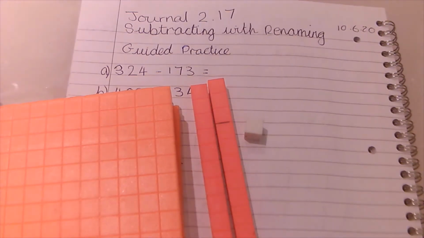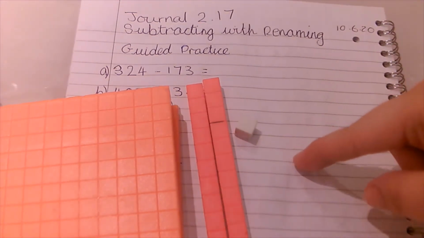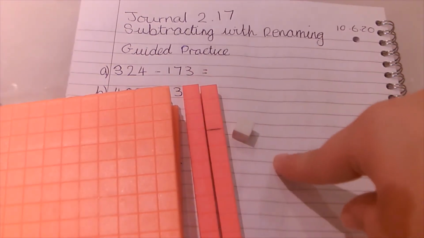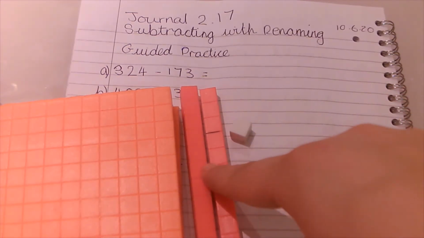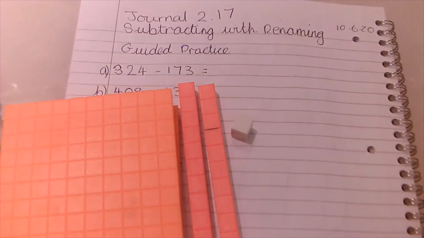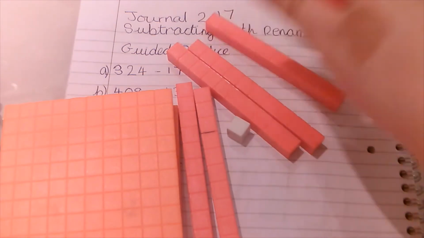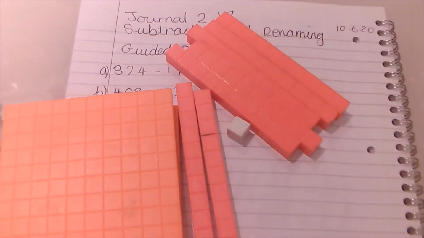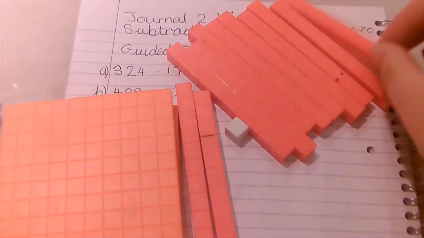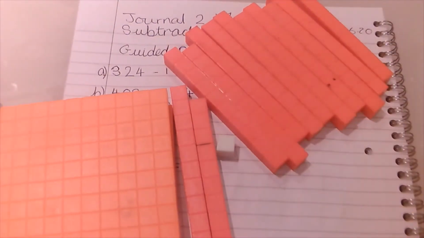Now yesterday, whenever we were taking away from the ones and we didn't have enough ones, we regrouped one of the 10 blocks into 10 ones and then took away. So if we don't have enough tens, we're going to regroup from the hundreds. So we're going to swap one of our hundreds blocks for 10 tens. Let's see, 1, 2, 3, 4, 5, 6, 7, 8, 9, 10. Just about fit them all on the page.